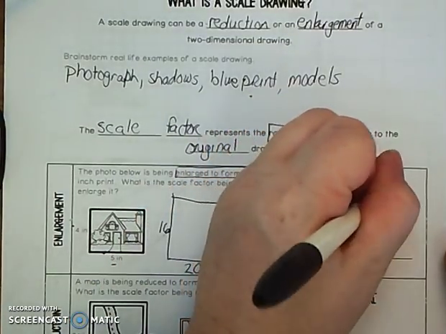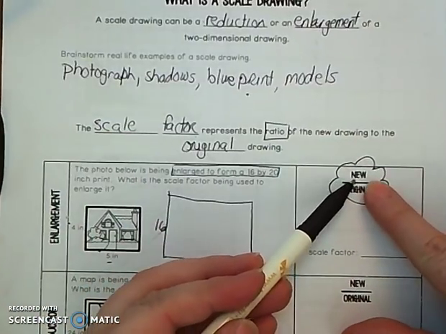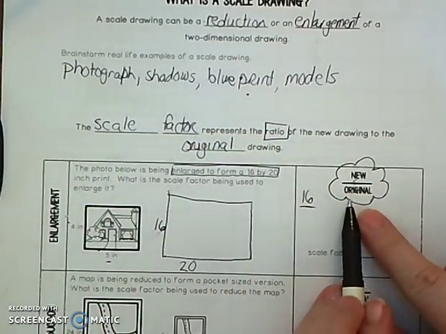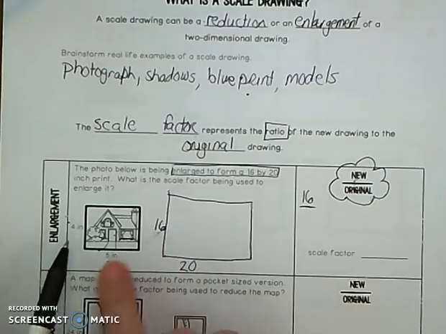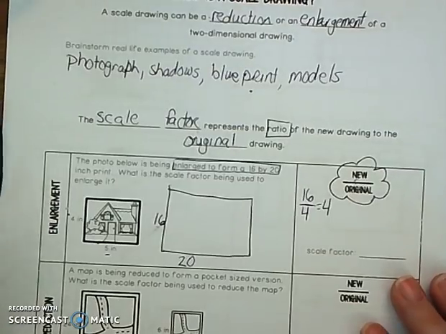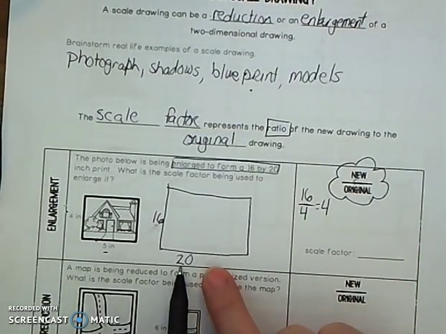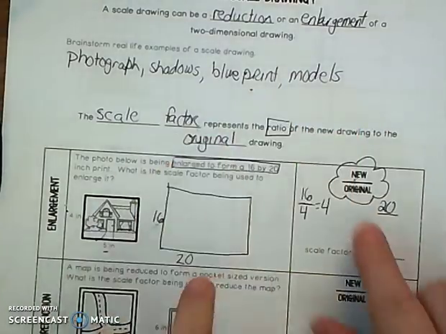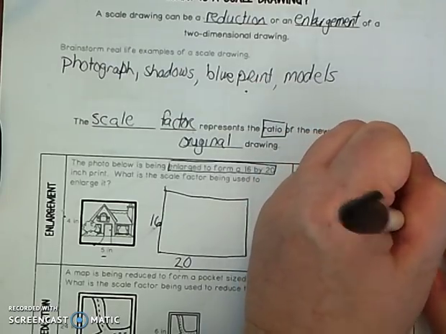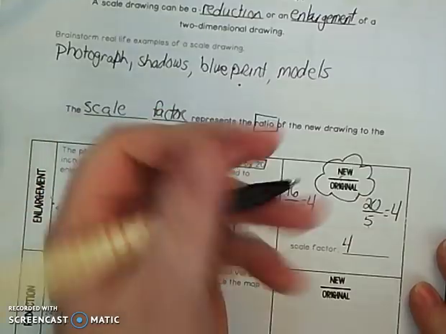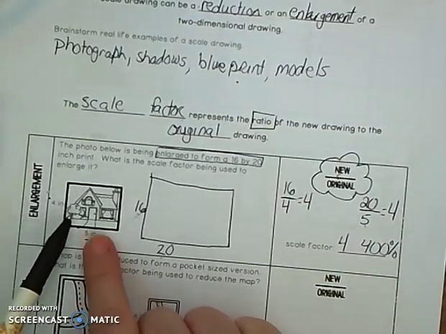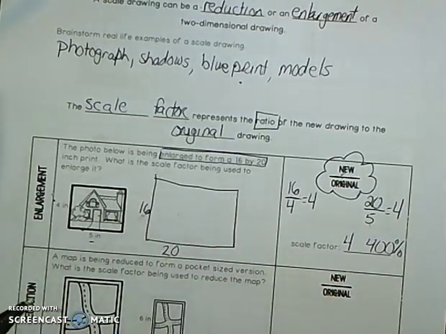The way you do that is by following this formula. You take your new size, so in this case our new one is 16, and we divide it by our original. Well, it's now 16, it started as 4, so 16 over 4 is 4. Now we should get the same answer for every side. Our new one is 20, our original is 5. 20 divided by 5 is 4. So our scale factor is 4, and if you multiply that by 100, it's 400%. So this picture went from this to this, and it increased 400%.